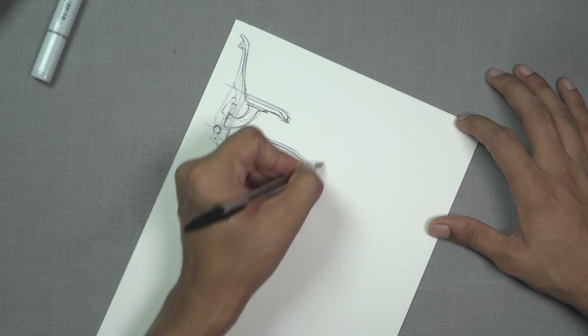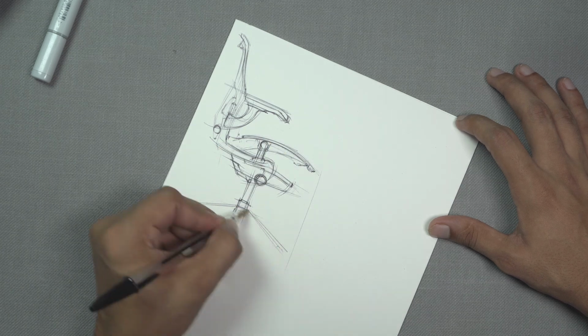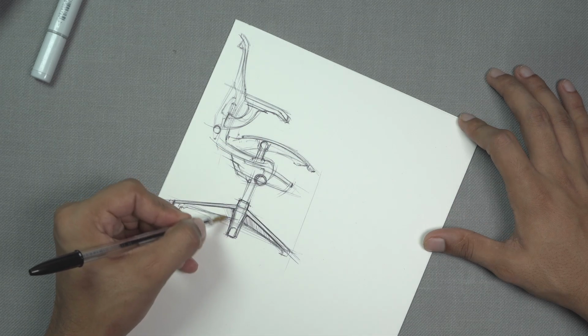So as a sketching, you are trying to understand how the form I'm trying to draw.